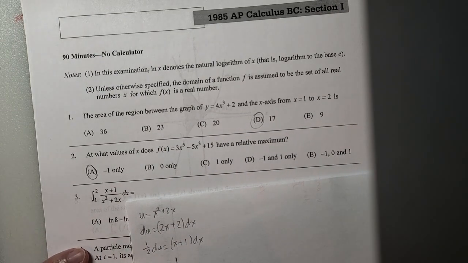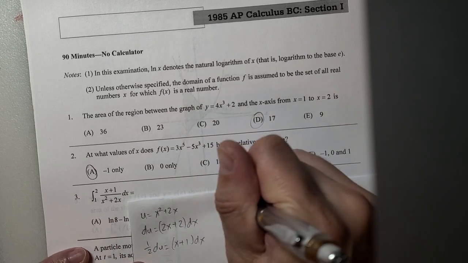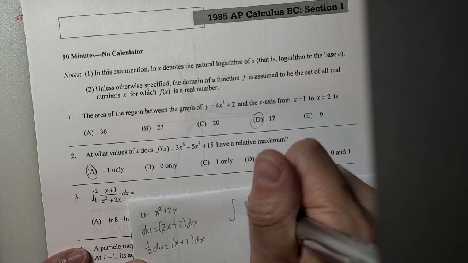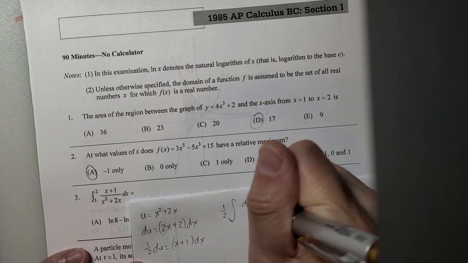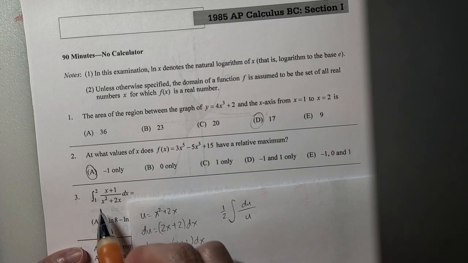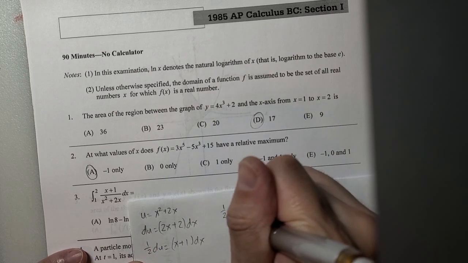So why do we want to do that? Well, because there's (x plus 1) dx there. So we can rewrite our integral as, let's worry about our limits right afterward, (x plus 1) dx is du over 2, so half du over u. And for the limits of integration, when x is 1, u is 1 plus 2, which is 3.